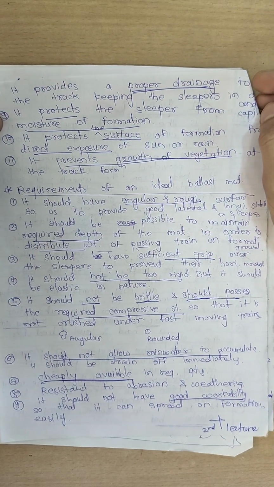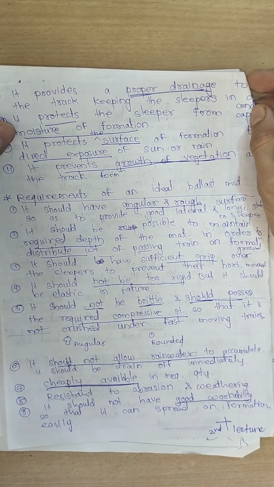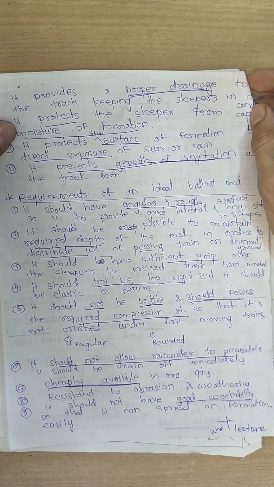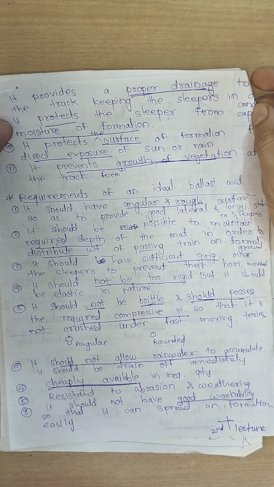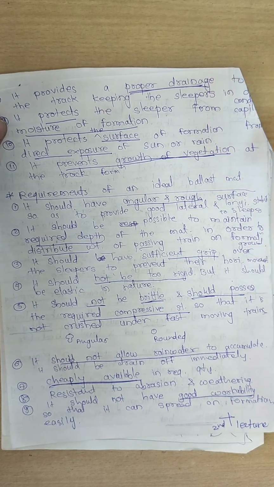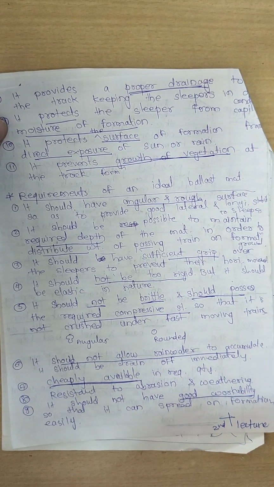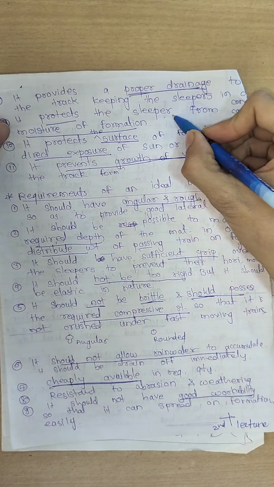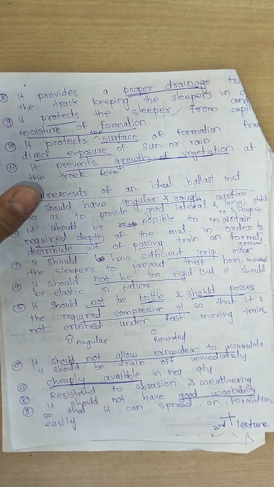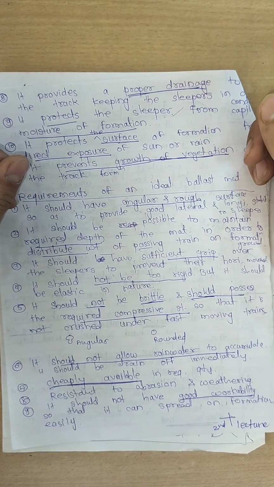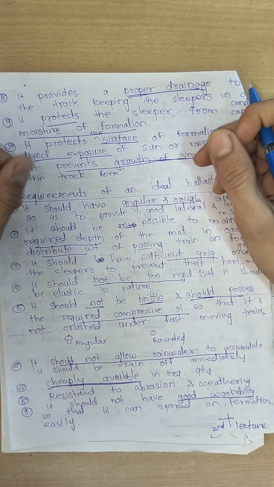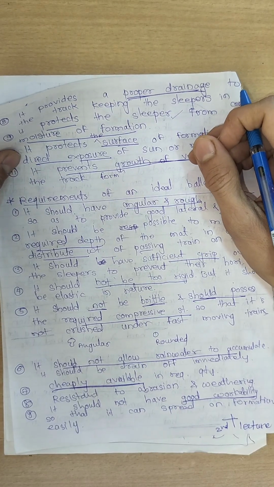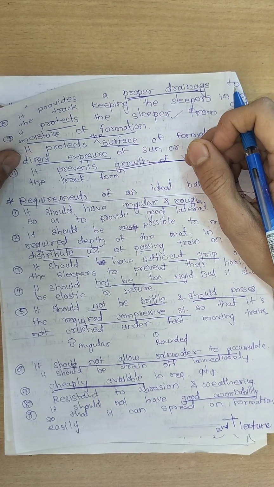Whenever rainwater or any kind of water comes on the track, it is drained out with the help of the ballast stones, and this drained water is collected into the catch drains. Through the catch drains, the water is disposed of safely to the nearby river or gutters.